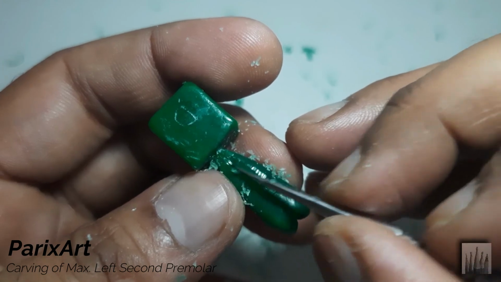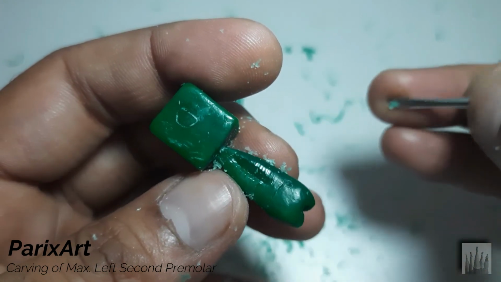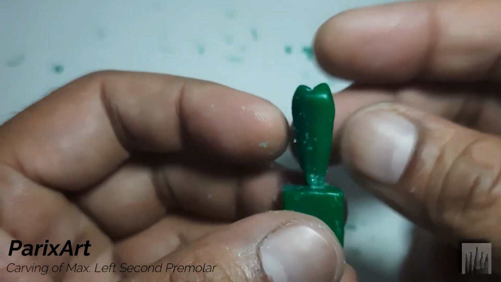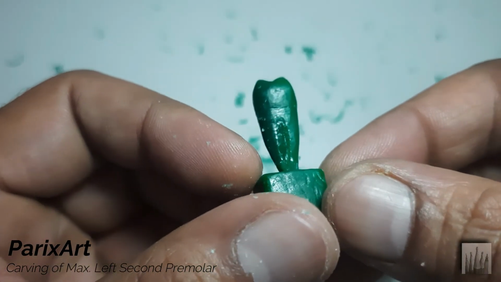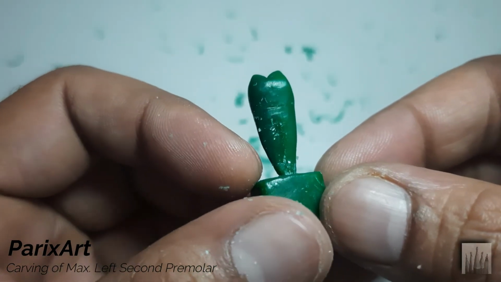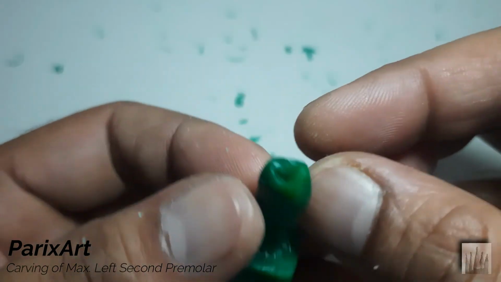See, it's simple. Just like that. Need to even slightly more.